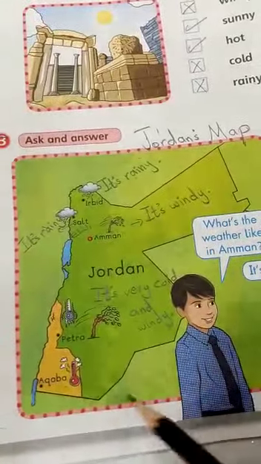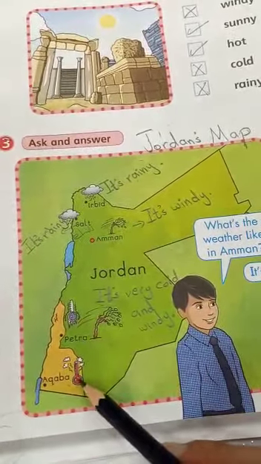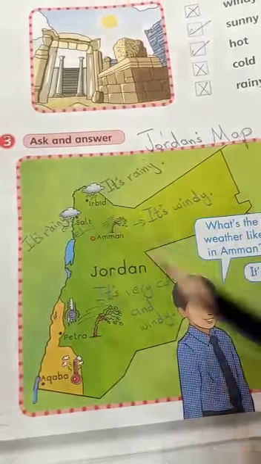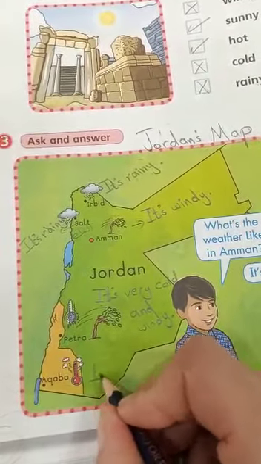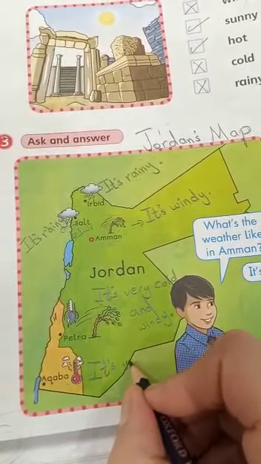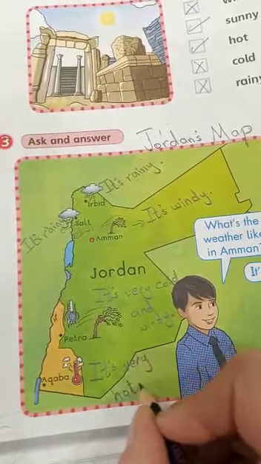What's the weather like in Aqaba? Is it cold like this? No, it isn't. Is it windy? No, it isn't. Is it rainy? No, it isn't. It is very hot. It's very hot in Aqaba.